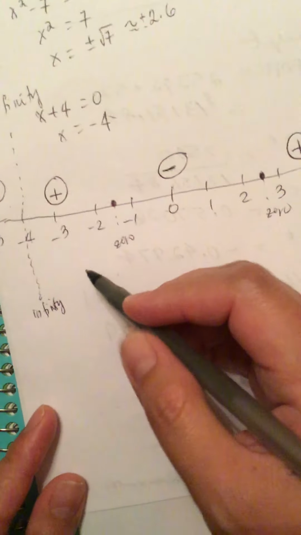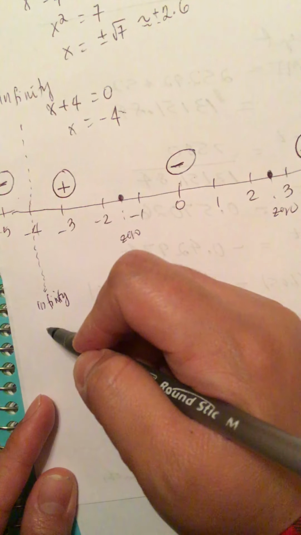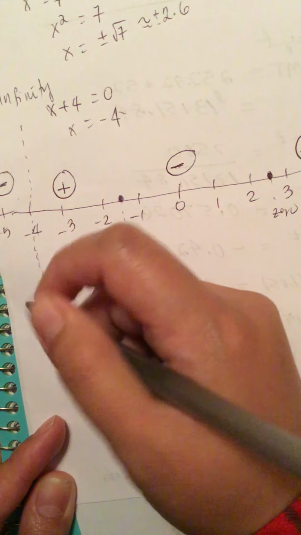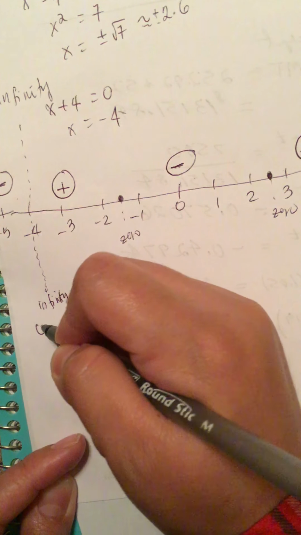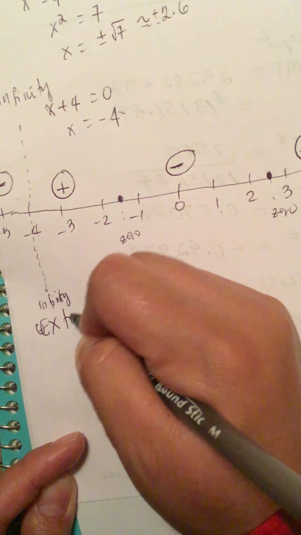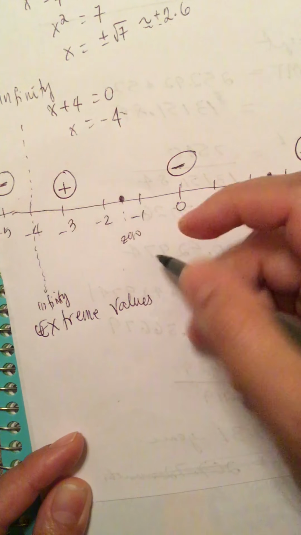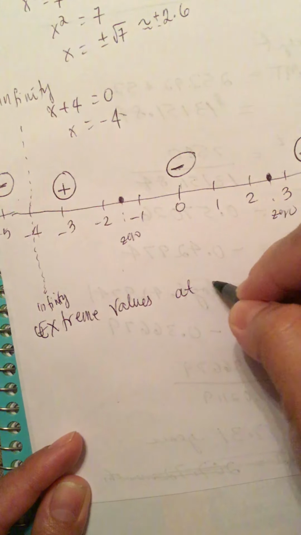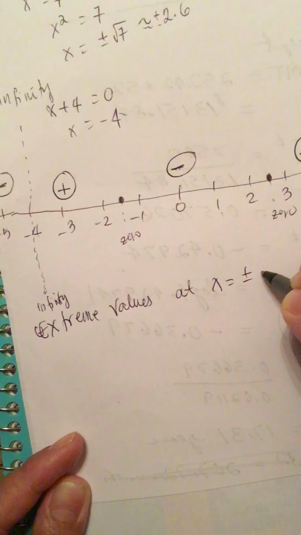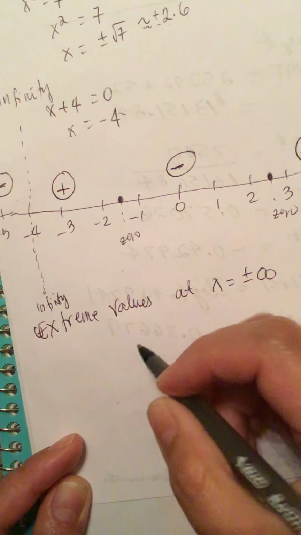So next we find the extreme values of the function at x equal to plus and minus infinity.